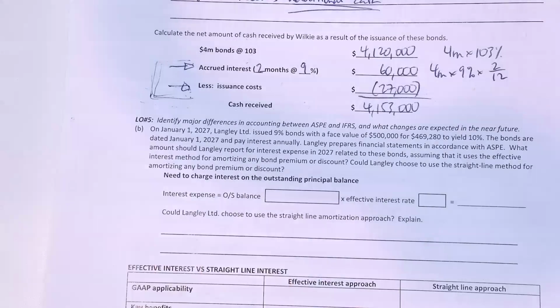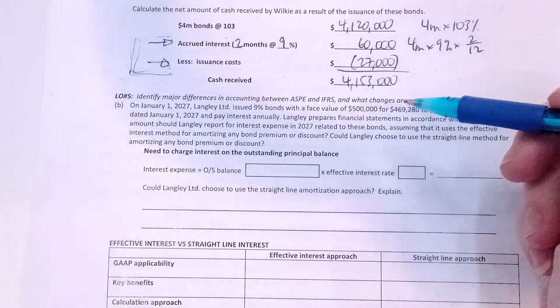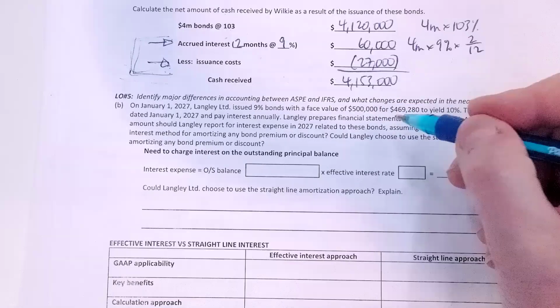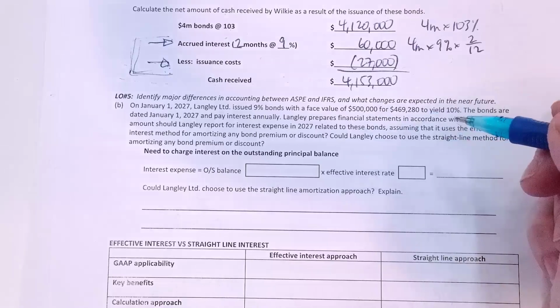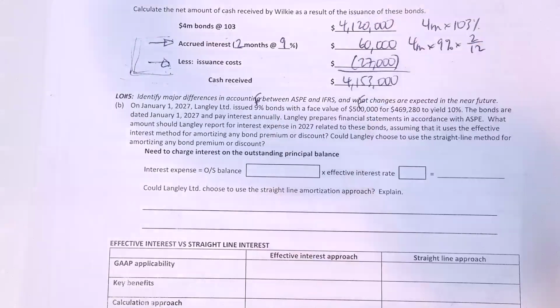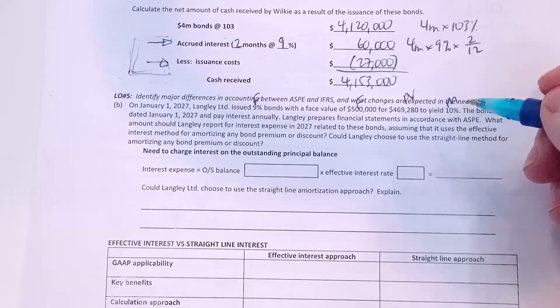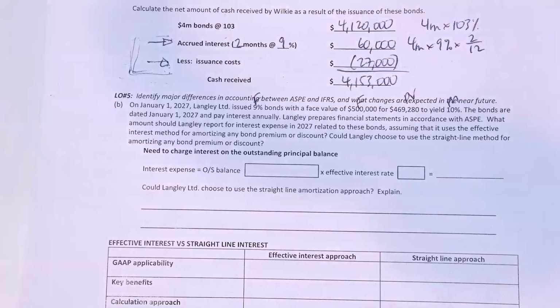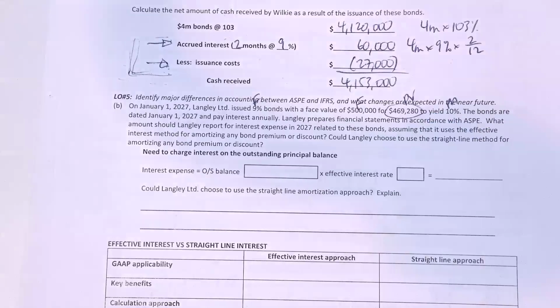Okay, let's look at situation number 2. On January 1st, 2027, Langley issued 9% bonds with a face value of 500 for 469 to yield 10%. They gave us everything, right? They gave us face interest, face value, they gave us market interest, and they basically gave us the present value. I mean, that makes it easy. We don't have to do these calculations to figure out this amount. It's already been done.